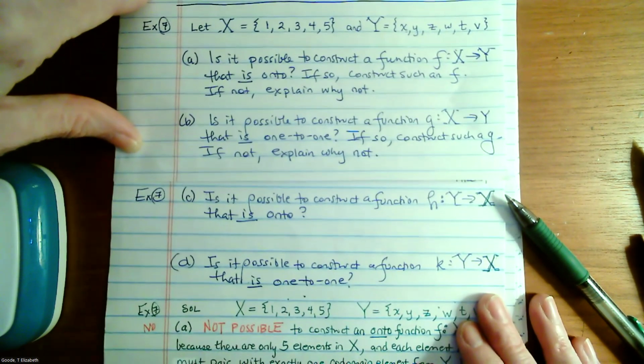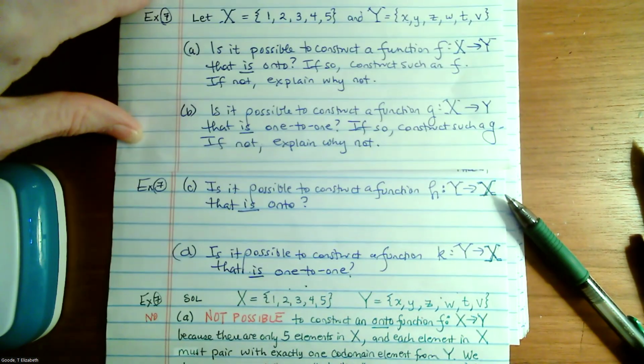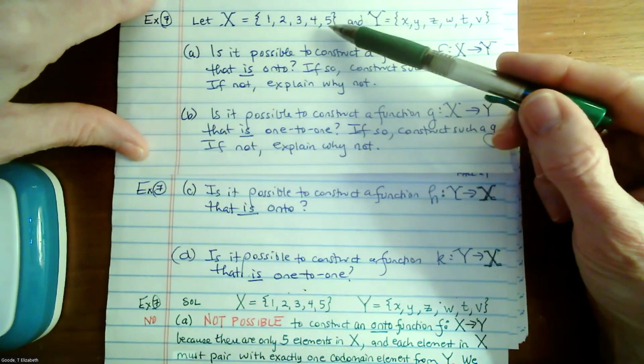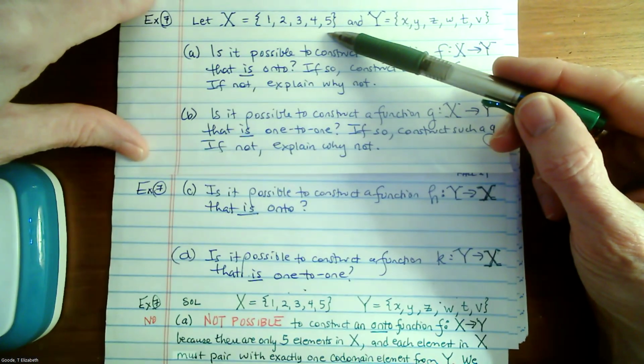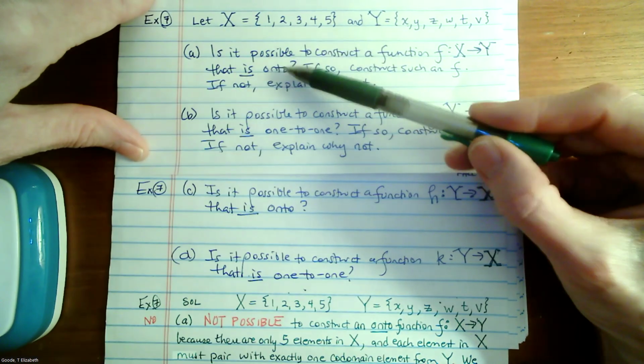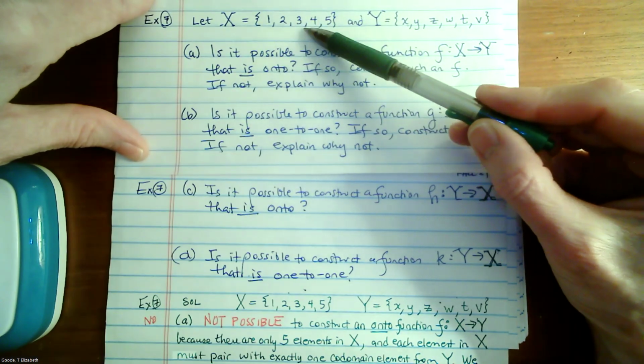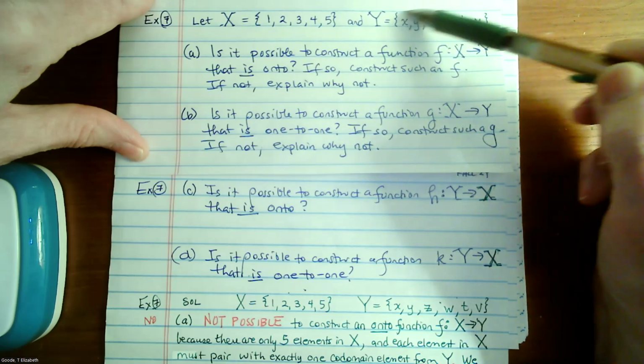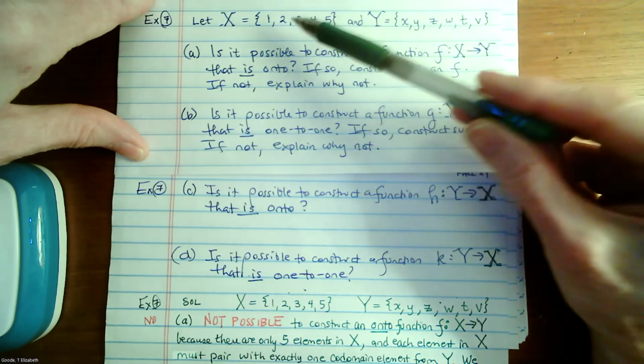Oh, I've already got the answer to A, because this is a situation where the size of the domain is too small. That's what Edwin said a minute ago. We can't build an onto function from a set that only has 5 elements to a set with 6 elements, because we only have 5 arrows.